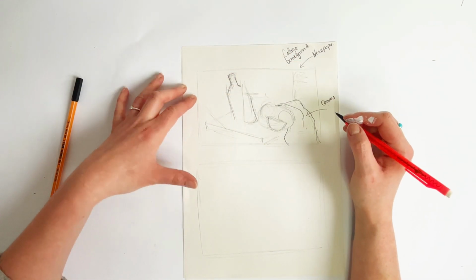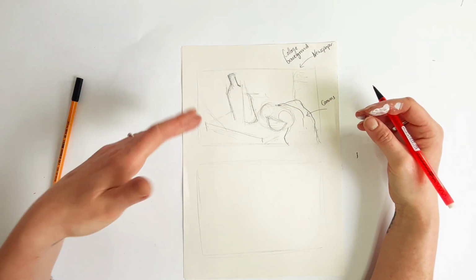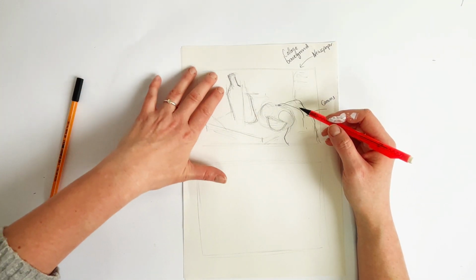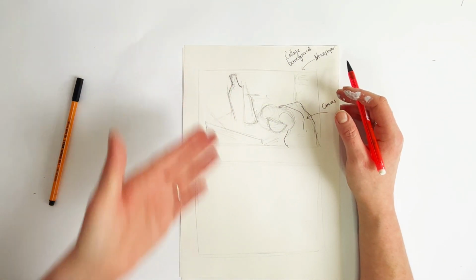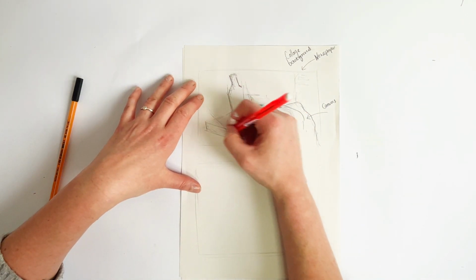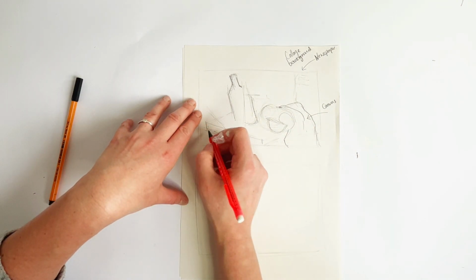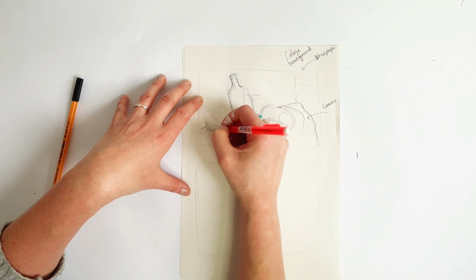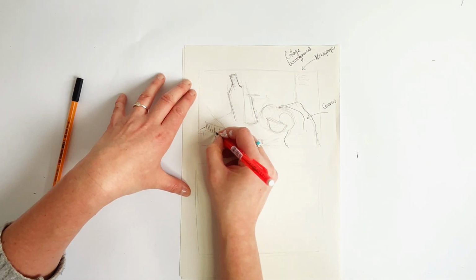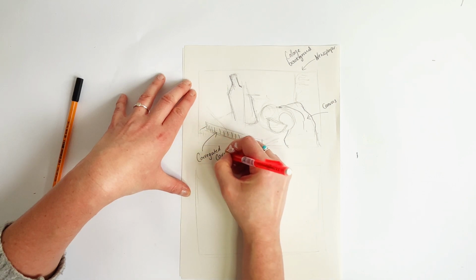The corrugated card looked quite interesting as well, but because it is very textural, it's got a lot of height to it, I want that in the foreground. I know that if it's in the background, it's probably not going to work very well because it's got a bit of height to it. If that's in the foreground, that's going to help the foreground of the painting come forward as well. So I'm going to probably use some corrugated card for the edge of the table.